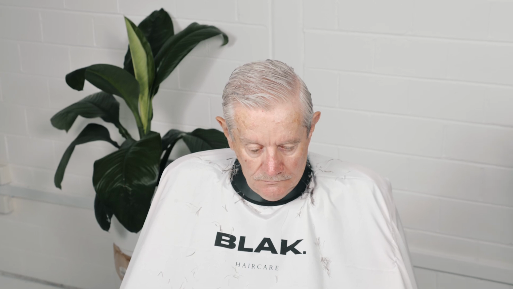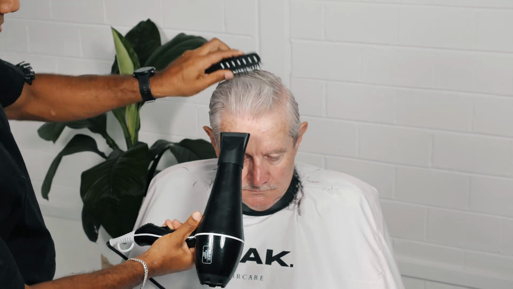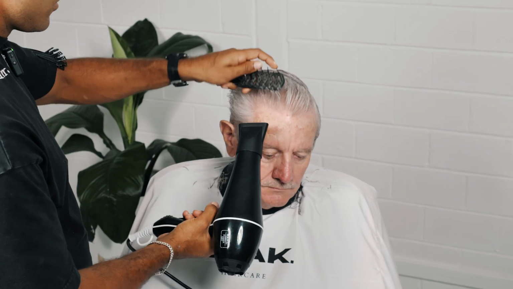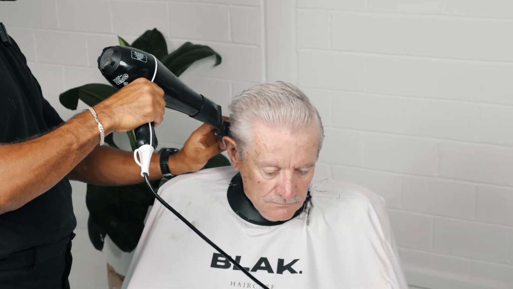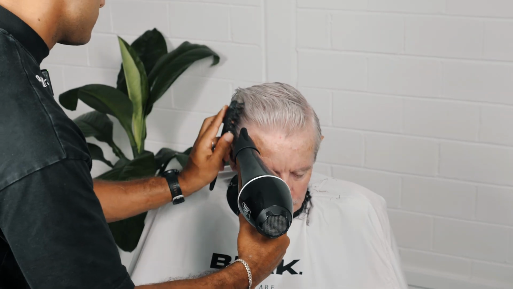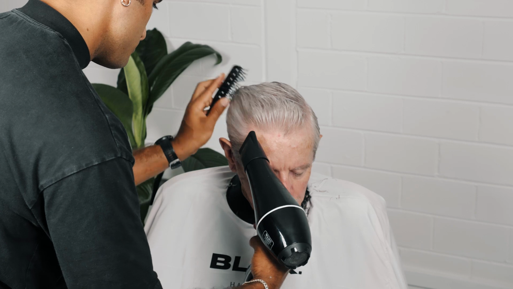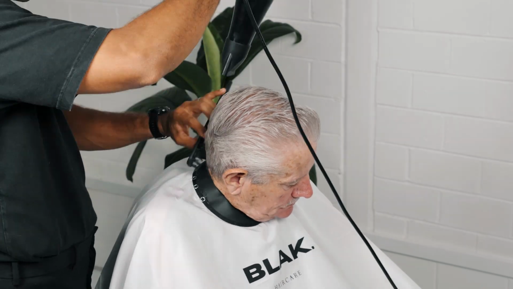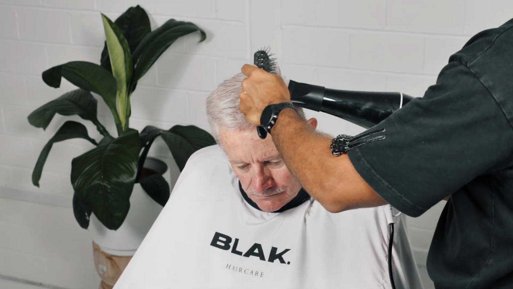So I'm going to use a vent brush, and I'm going to just follow the same pattern that I cut in. Switching hands. Making sure I focus on the roots.